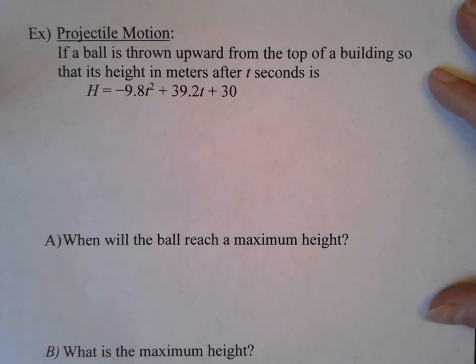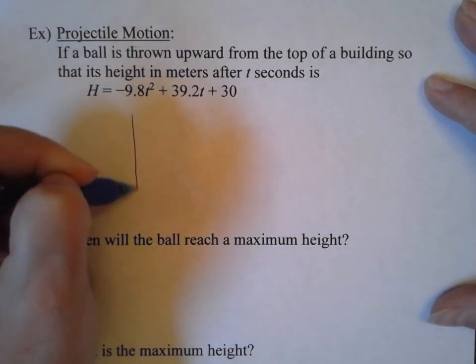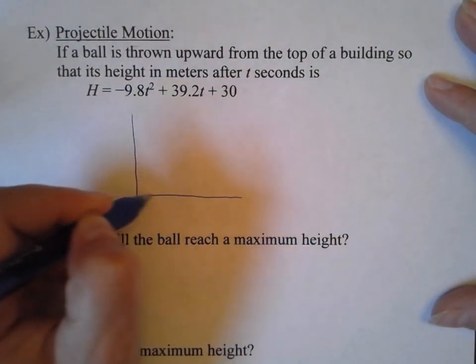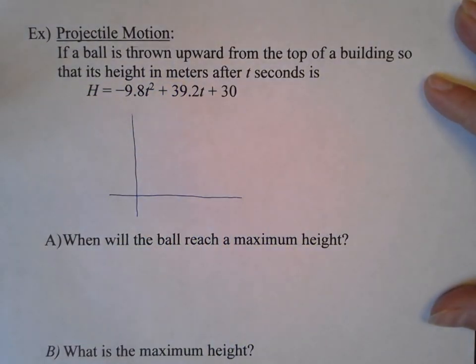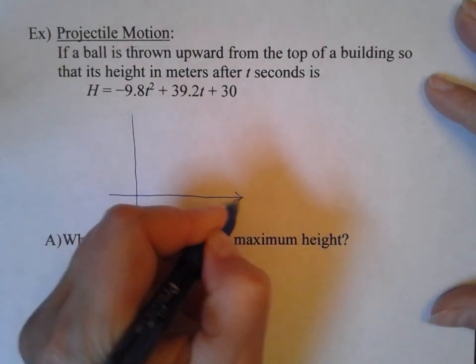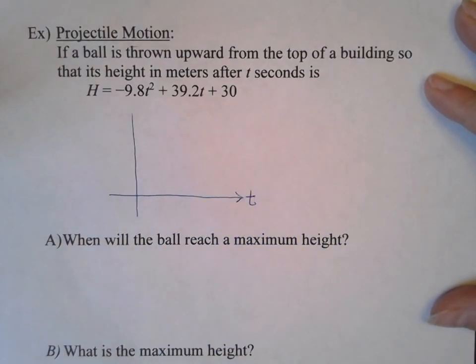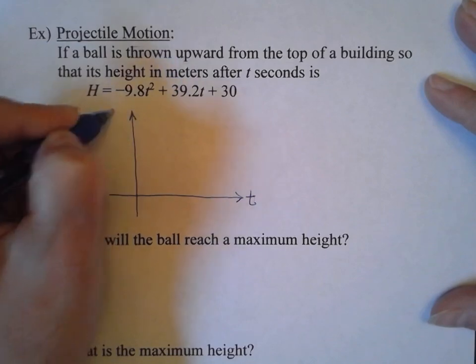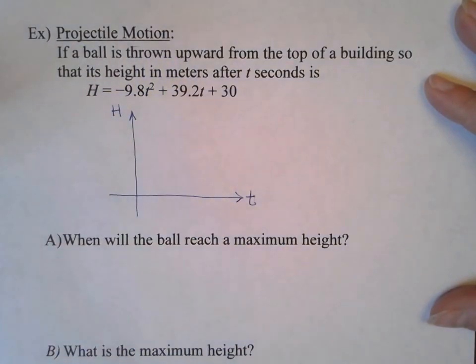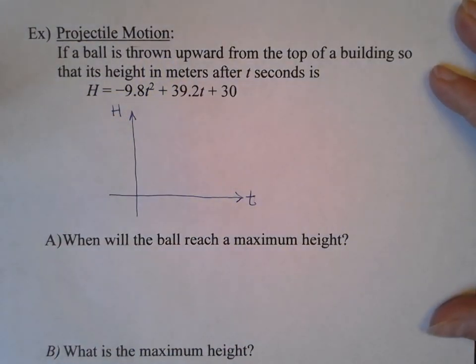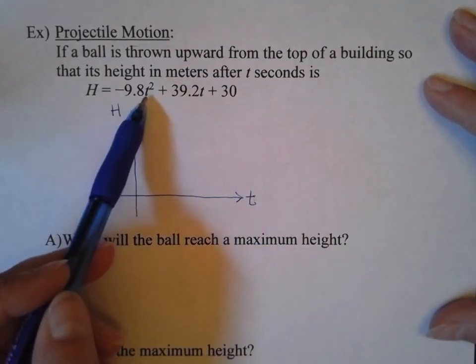Now I don't have to make a detailed graph of this function, but I could make kind of a general one just to give myself an idea of what's happening. In this function, t is acting like the x value, and h, the height, is acting like the y value. So I have a t squared.